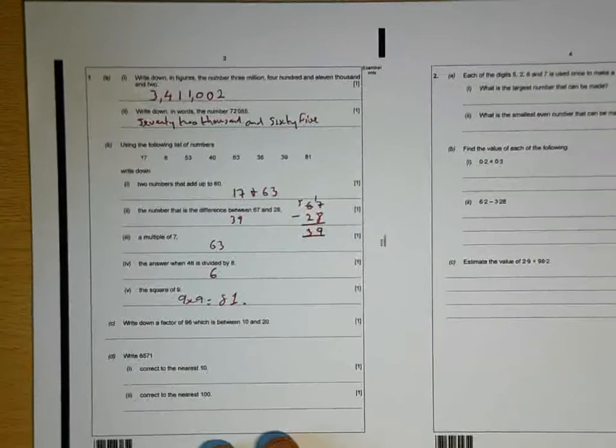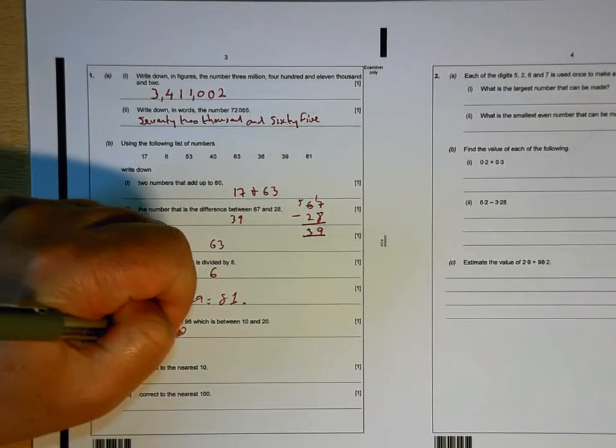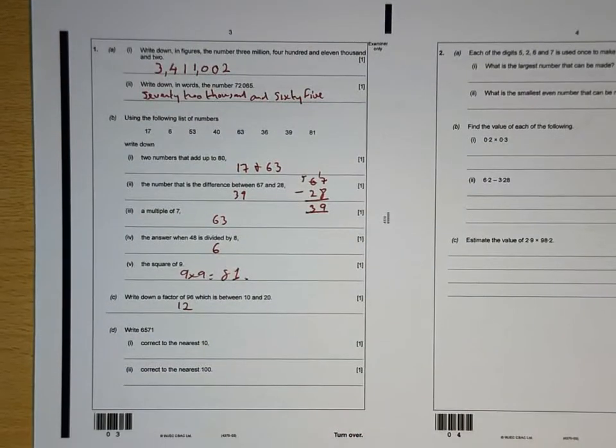Write down a factor of 96, which is between 10 and 20. Well, what goes into 96 exactly is 12. So it's 12. Twelve 8s are 96.